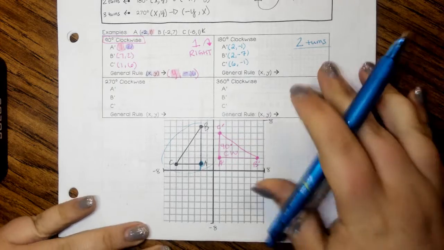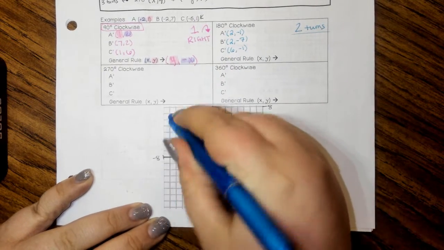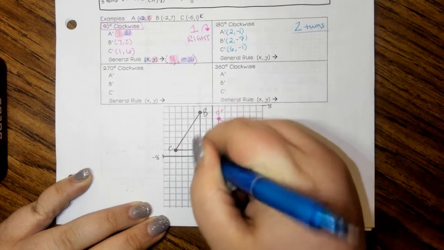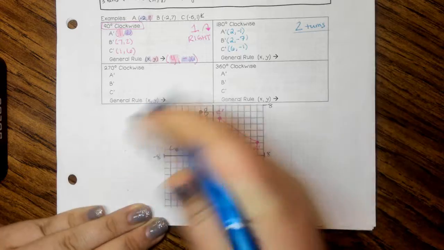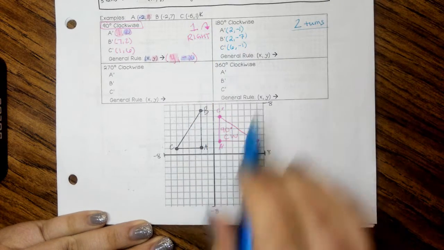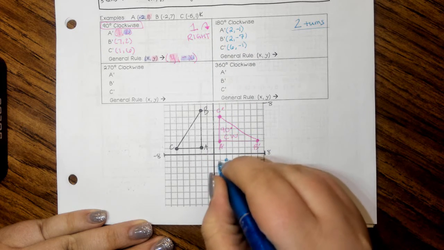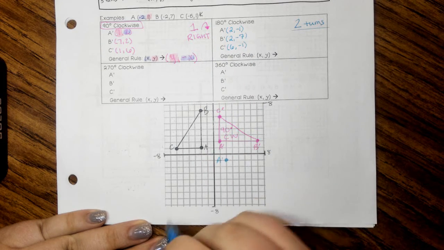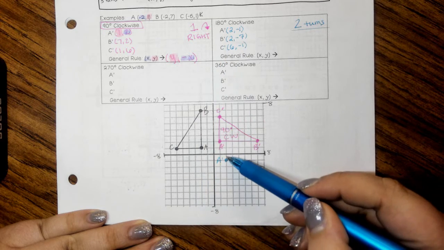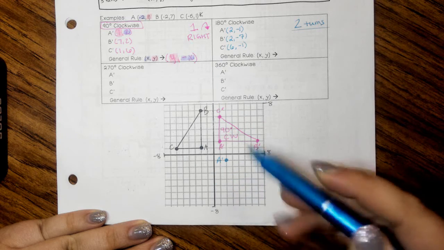Okay. Now I'm all set to plot my image for a 180-degree turn rotation. So I'm plotting A prime at 2, negative 1. B prime is 2, negative 7, 1, 2, 3, 4, 5, 6, 7.